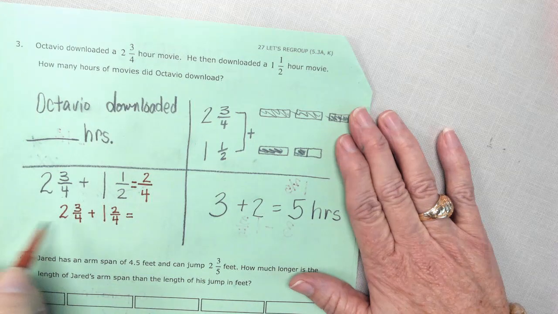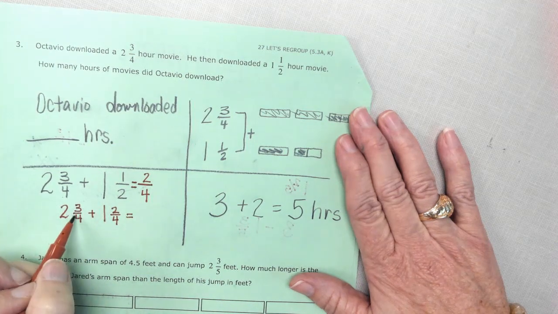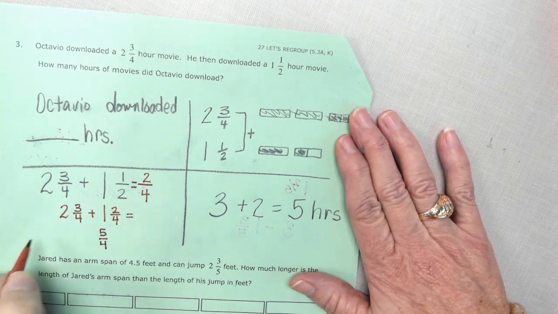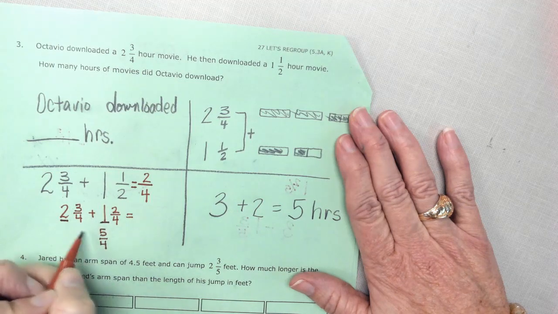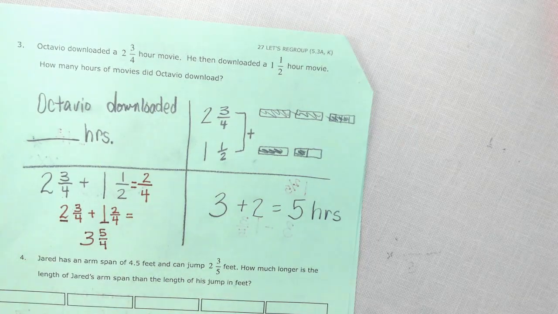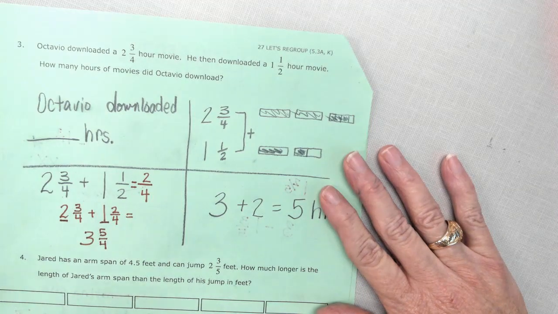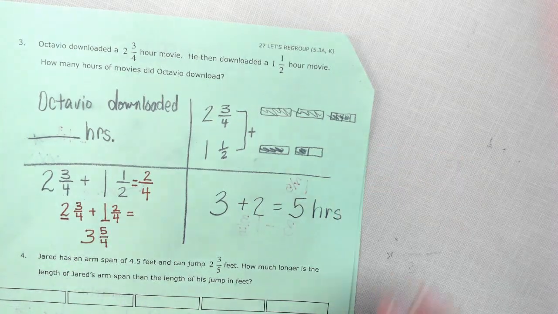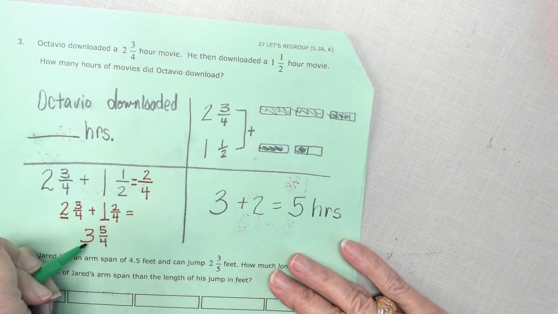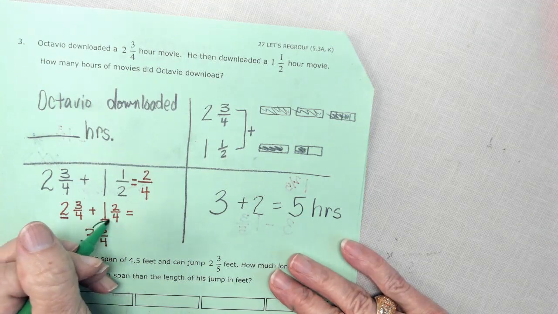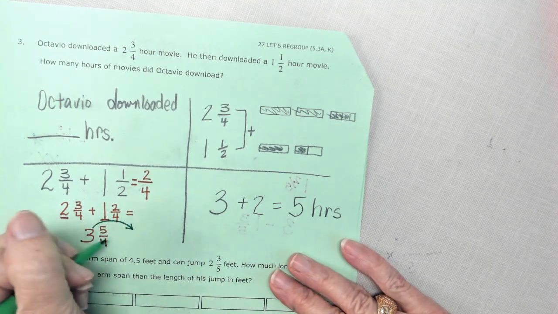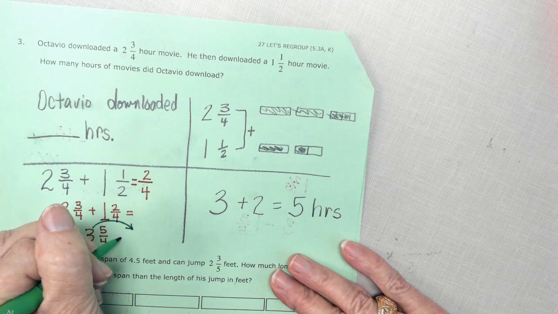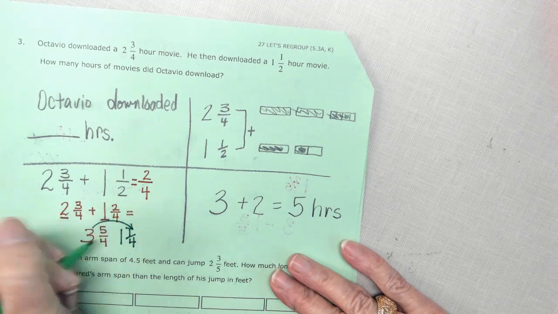Now that I have only 4s, I can add them together. If I have 3/4 and I add 2 more, I get 5/4. And if I have 2 wholes plus 1 more, I get 3 wholes. Now what I need to do is rename this. Because I have an improper fraction, I know that 4/4 will give me another whole. So right now, I'm going to go ahead and add 4/4. This 5/4 is equal to 1 1/4. 1 1/4 is the renaming.